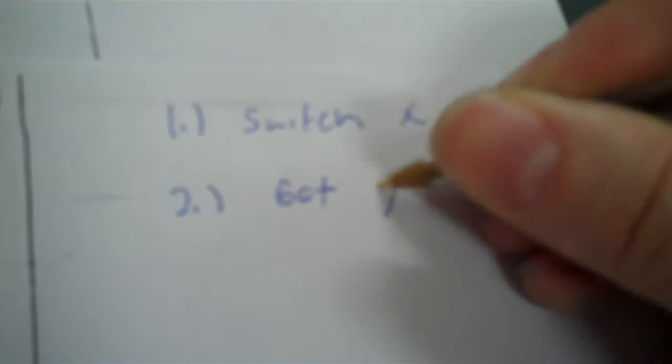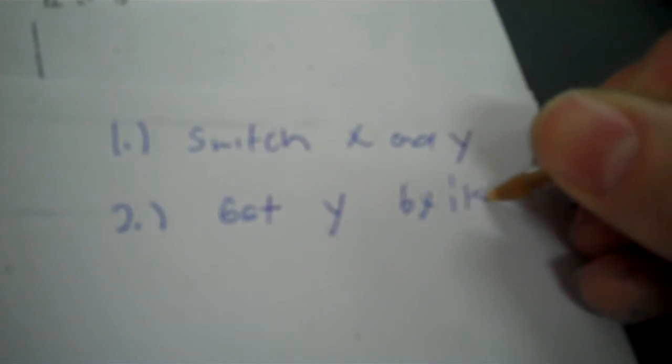Here's how you find an inverse. First, you switch the x and y. Then you get the y by itself. Okay, so I switch the x and y. X goes where y is, y goes where x is.